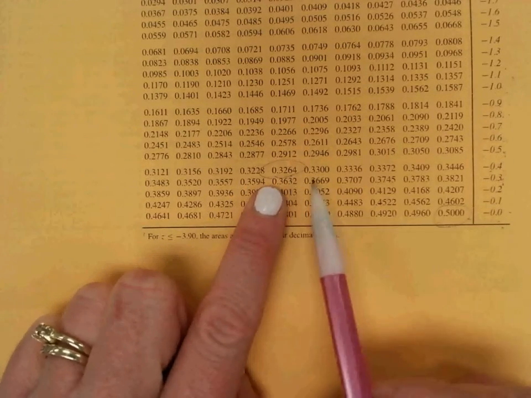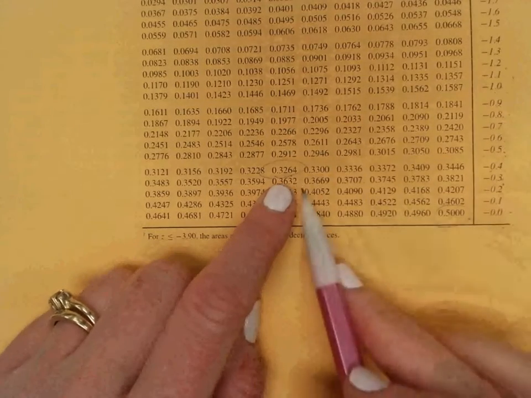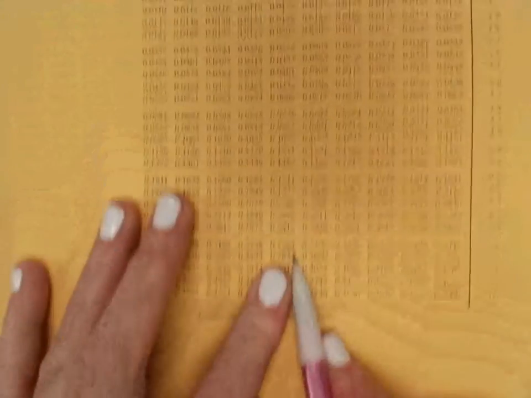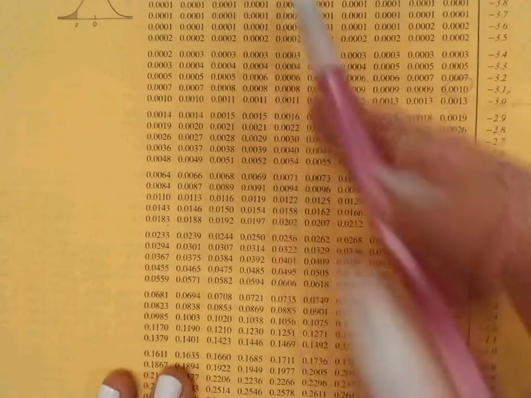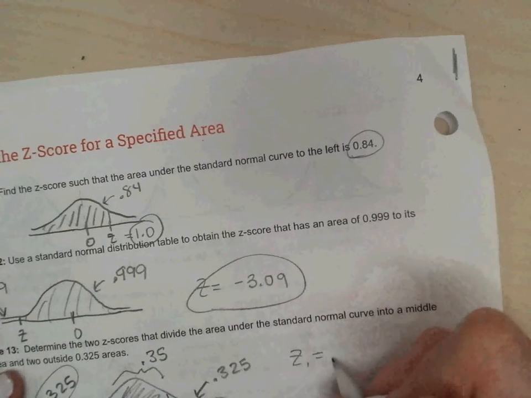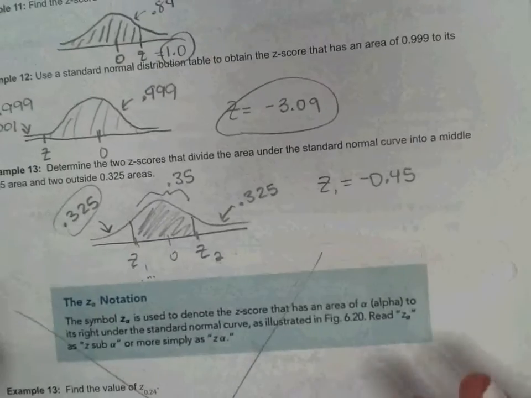Somewhere between these two, I would say this one might be a little closer. 0.3264 is the closest one. So I'm going to go with a z-score of negative 0.45. So z sub 1 is going to be negative 0.45.